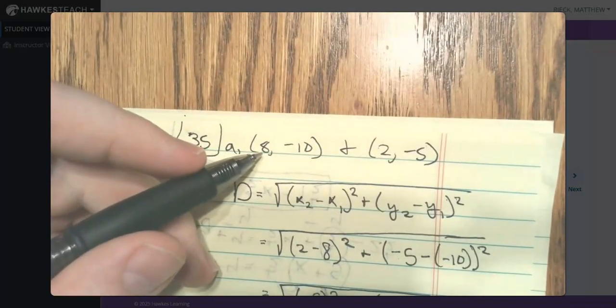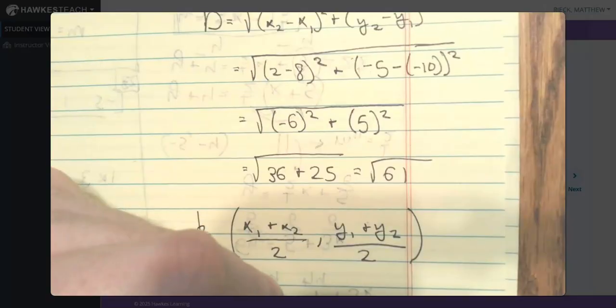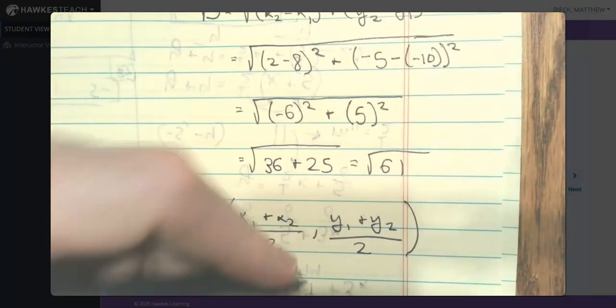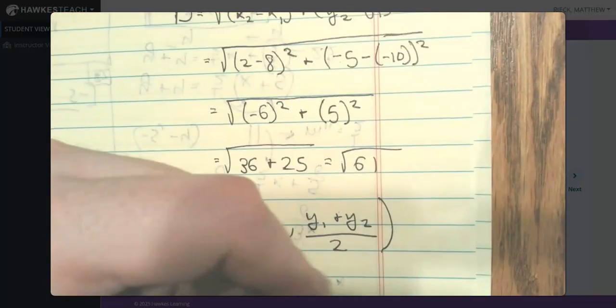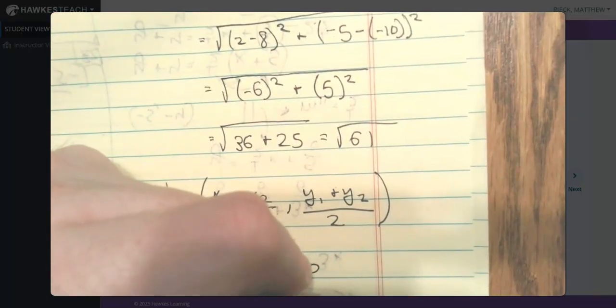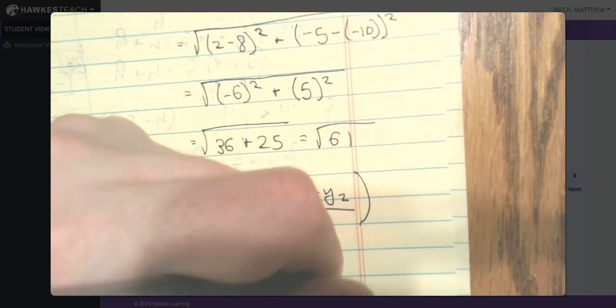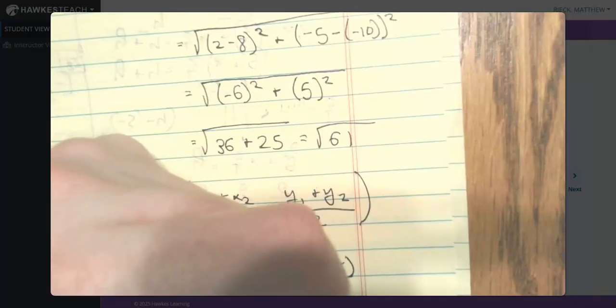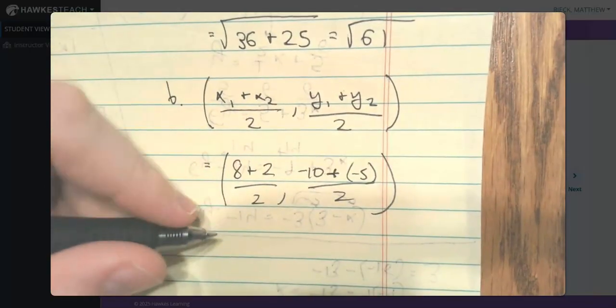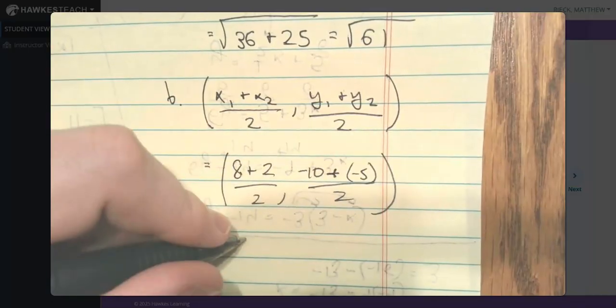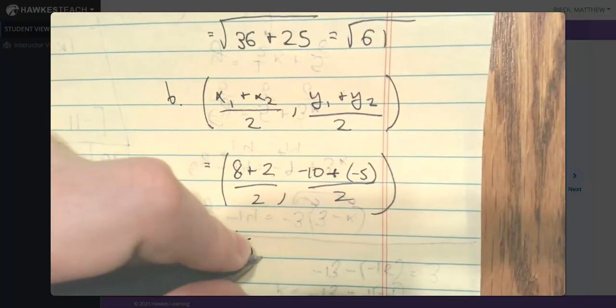So you have x1 is going to be 8 plus x2, which is 2, over 2. And then we have y1, which is negative 10, plus y2, which is negative 5, over 2. So here we have 10 over 2, which is going to be 5.